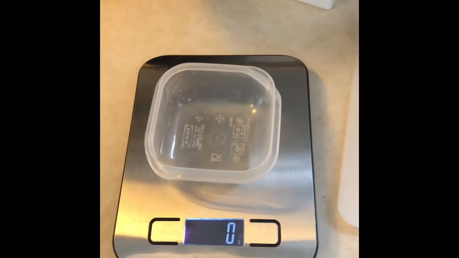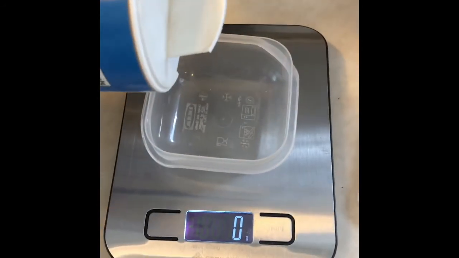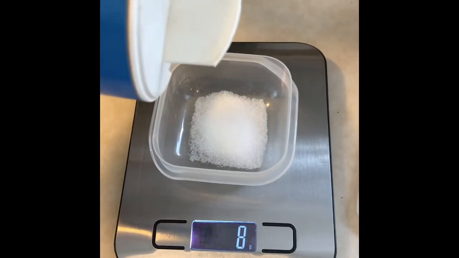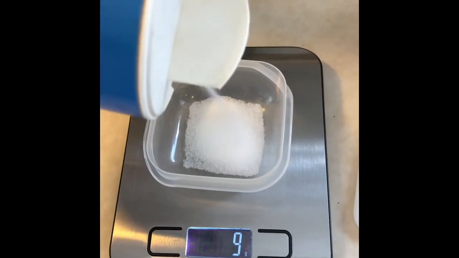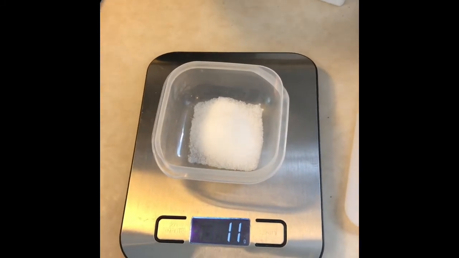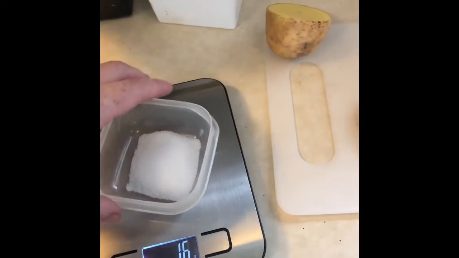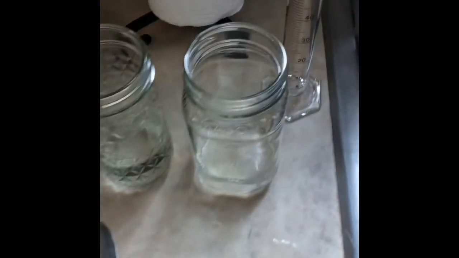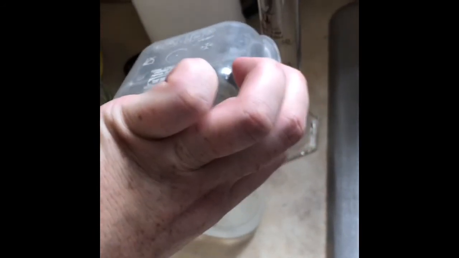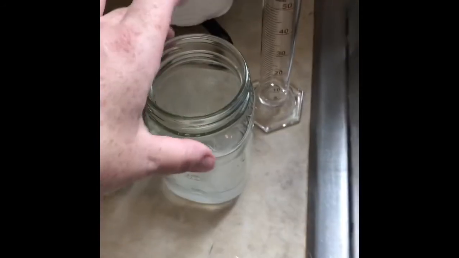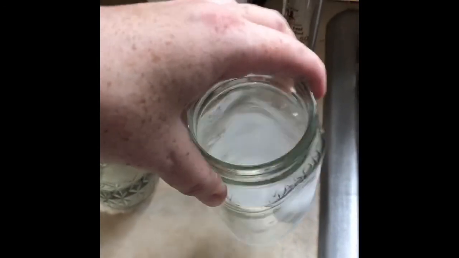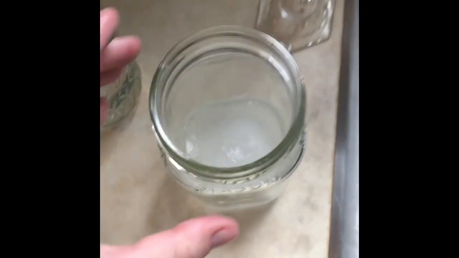Okay, so to make a 10% salt solution, we're going to add 10 grams. That's 11 grams, close enough. All right, so this one on the side will be our salt water. Just going to swirl that up so it dissolves.